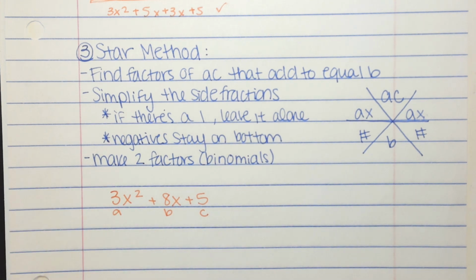And this is a great method if you've tried guess and check, and you're just coming up short, you can't figure it out, it's taking forever, or your numbers are large and you just can't get it figured out, and you don't really like the factor by grouping method, you can use the star method every single time and it'll work. Okay, it's like a fail-safe. If you do the star correctly, it will take you to the correct factors every single time.